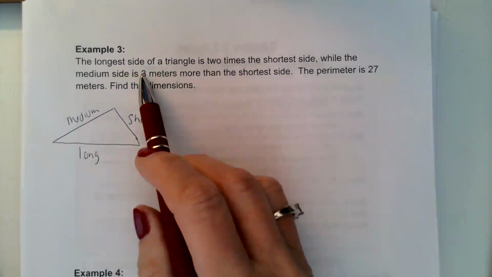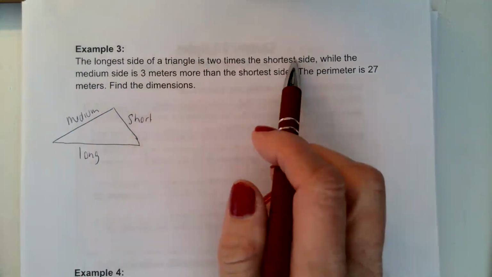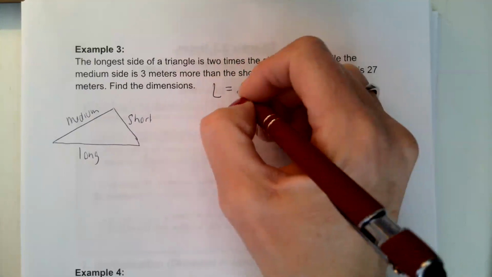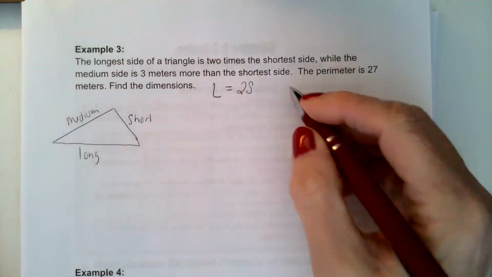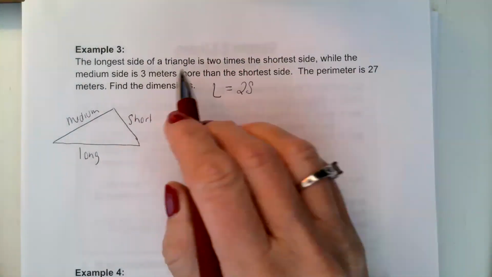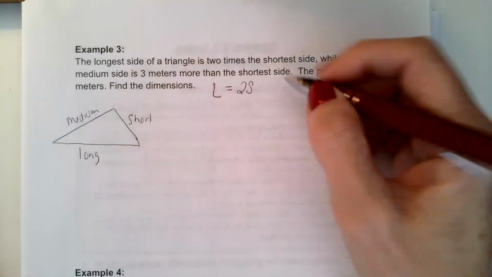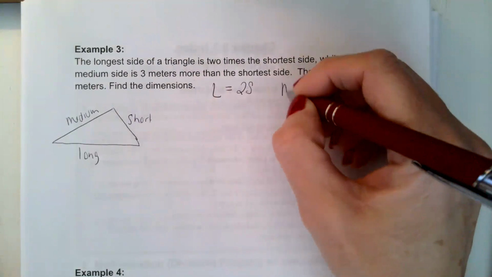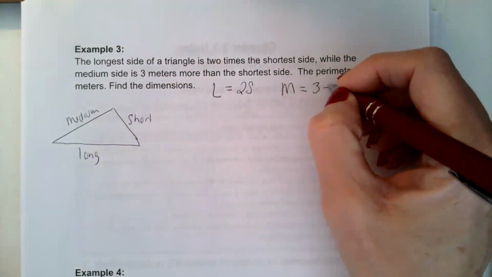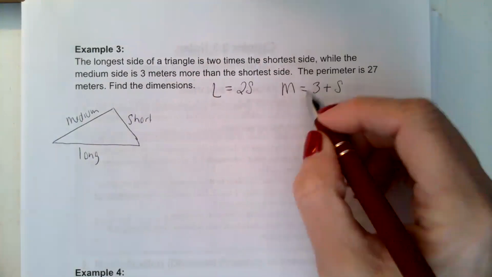It says the longest side is 2 times the shortest. So I'm going to say L is 2 times the shortest. That's telling me something right there. The medium side is 3 meters more than the shortest. Okay, the medium is 3 meters more, which means it's 3 plus the shortest.